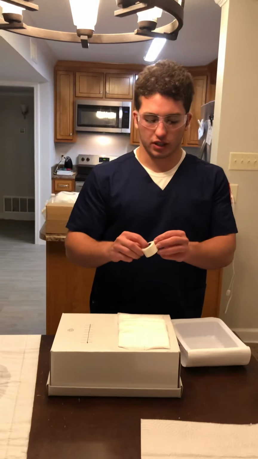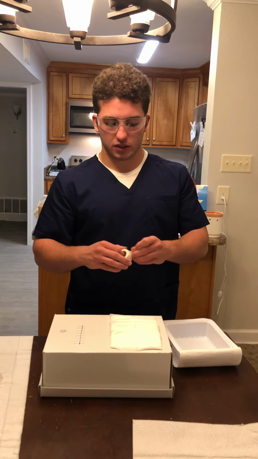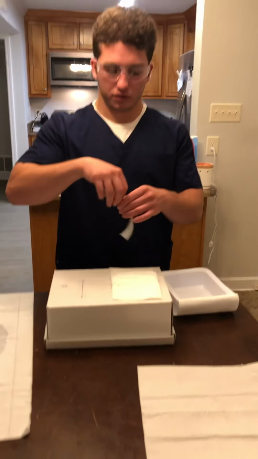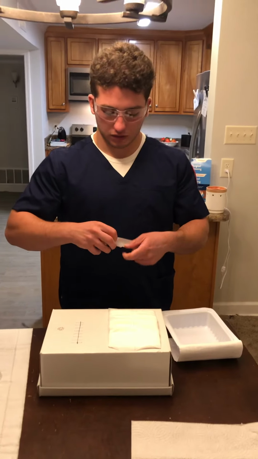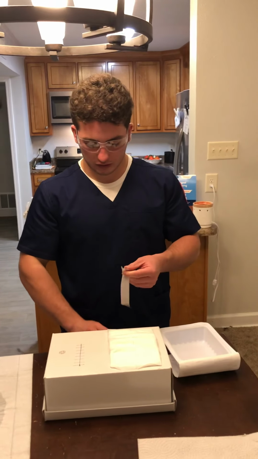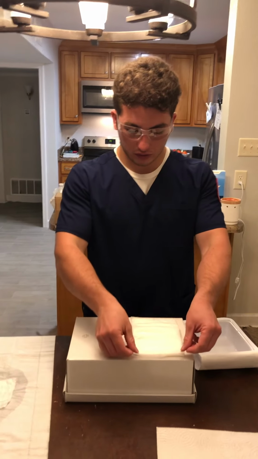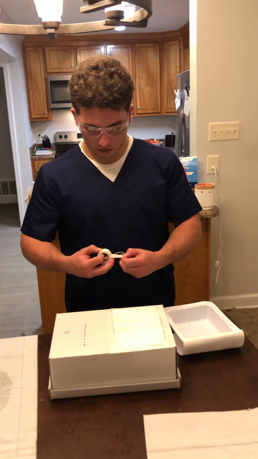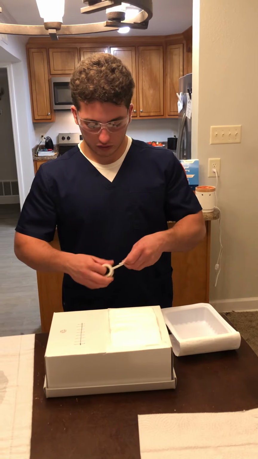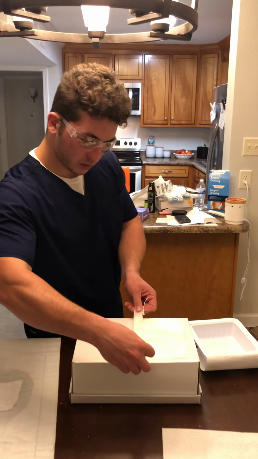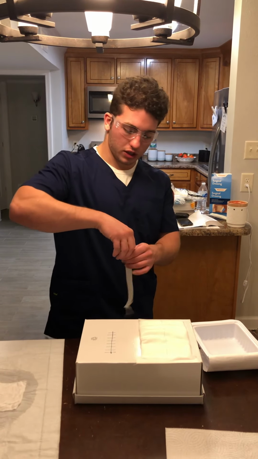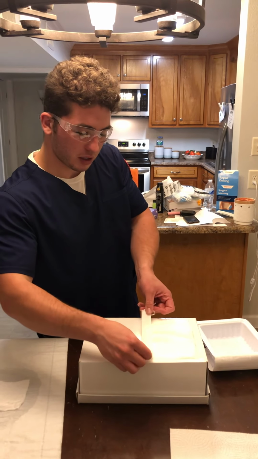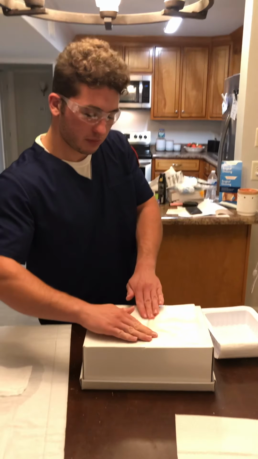Now going to measure and tape down all of the edges of the wound. Measure. I'm measuring to ensure that I do not waste tape and does not pull on the packaging when I go to tear the tape.